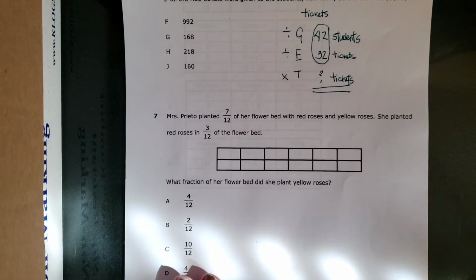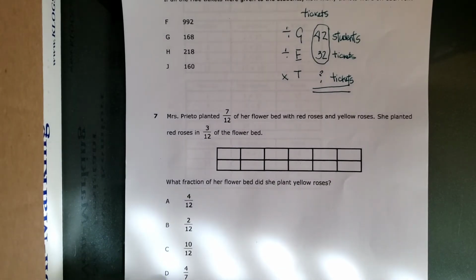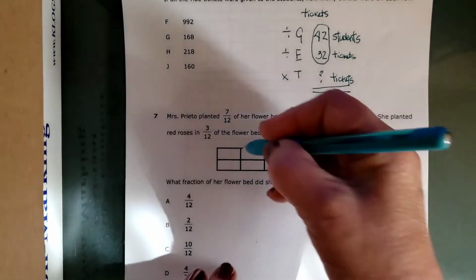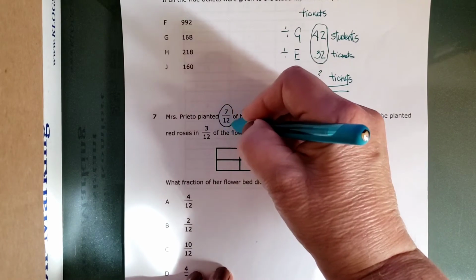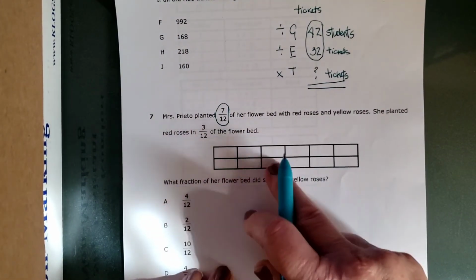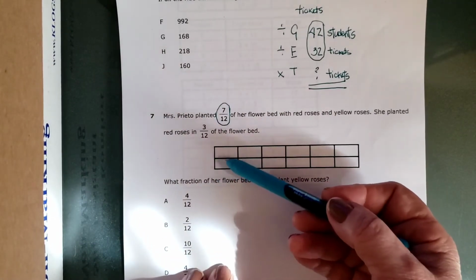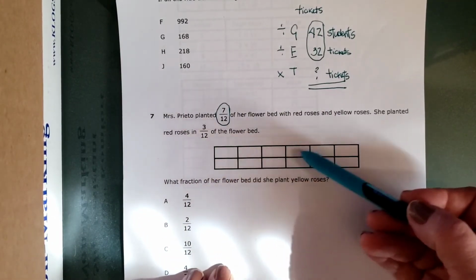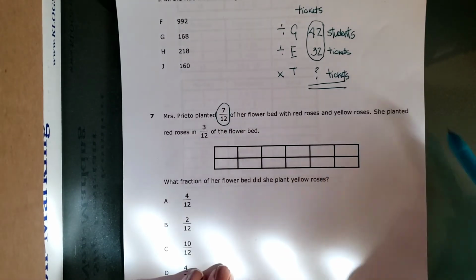Mrs. Preto planted 7/12 of her flower bed with red roses and yellow roses. She planted red roses in 3/12 of the flower bed. What fraction of her flower bed did she plant with yellow roses? Well, first of all, we know that she only planted 7/12 of the entire garden. So I don't think she's going to plant something in each one of these squares. I'm going to make sure that there are 12 squares. 2, 4, 6, 8, 10, 12. Good. So I don't have to draw anymore.